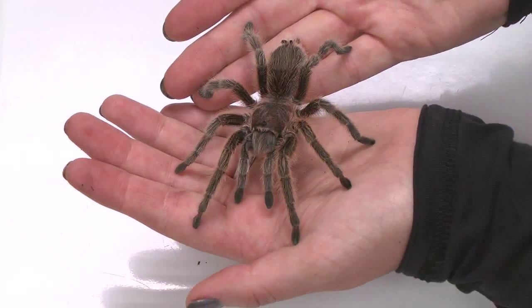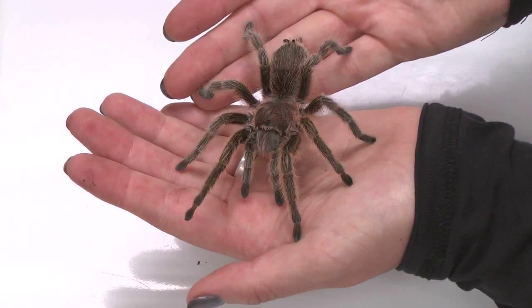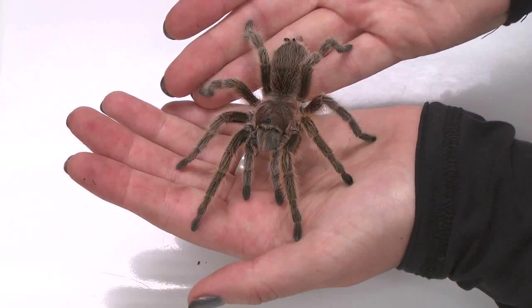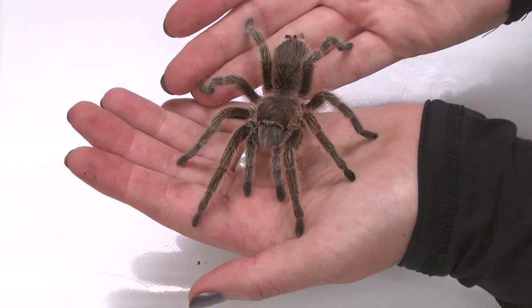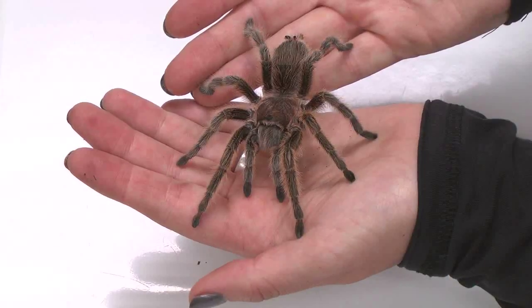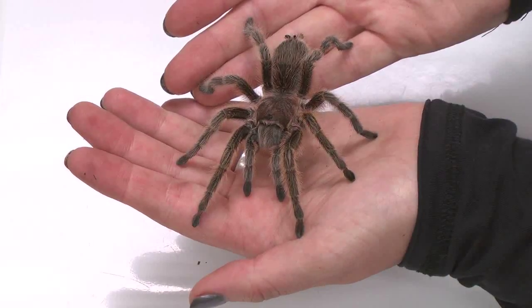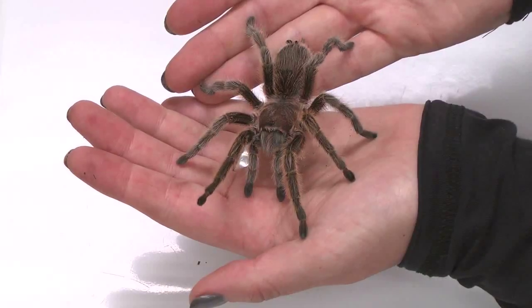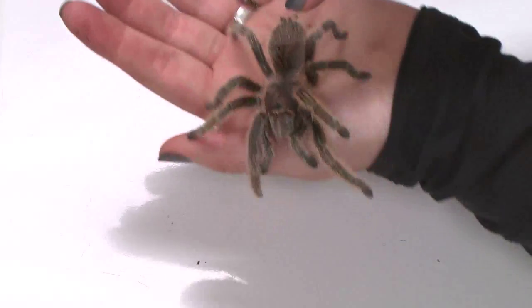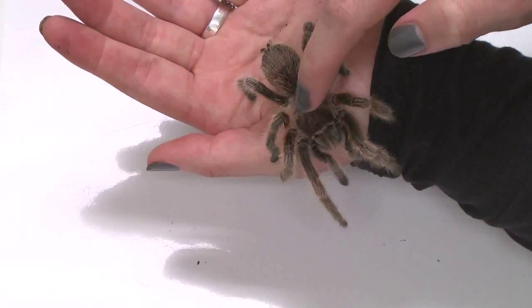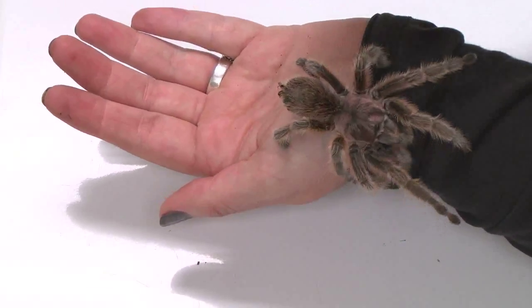So another couple facts about her. They don't burrow in captivity, although I do have one at home that has built herself a fine little cave. So it's really cool to see how they do that in their habitat. They also have urticating hairs, which they can shoot out, and they can be irritating, but again, it's not something she would prefer to do.